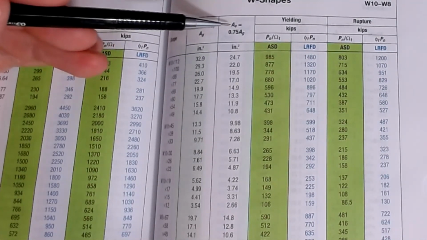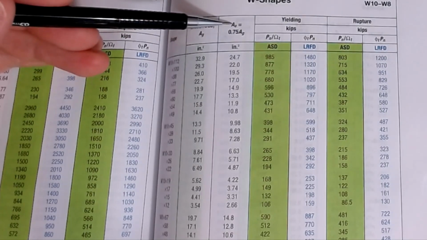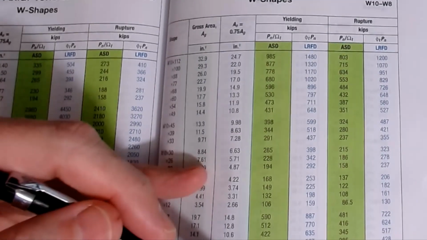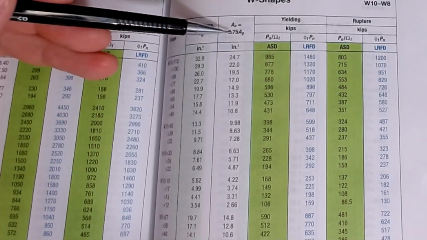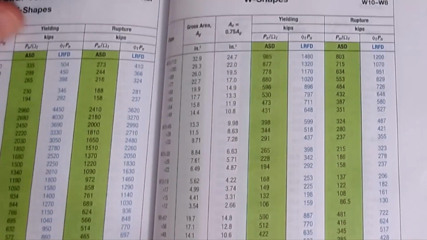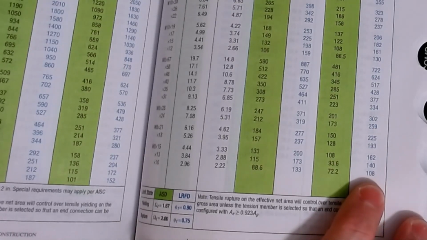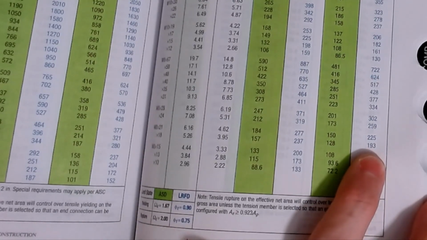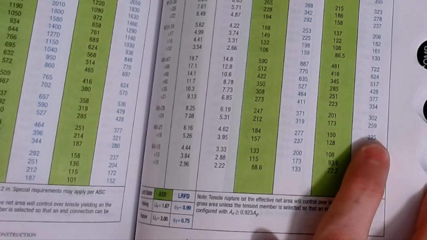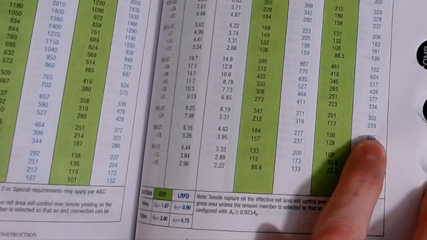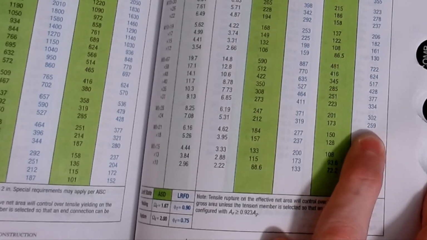And so if my effective area is greater than that number, then gross yielding will control, and if my area is less than that number, then it will be the net fracture that will control. But we can use that as a sense of where we're at. Okay, and so my net fracture, if I slid up to this, says that if I met that assumption, at the minimum, I would need a W8x21 to meet my capacity. And then more likely, we might end up having to slide up again when we do our final check. But this gets you close.